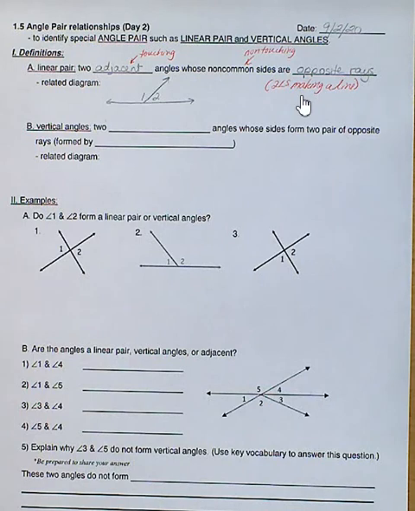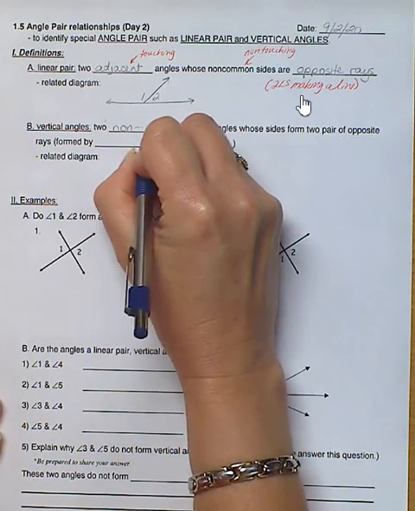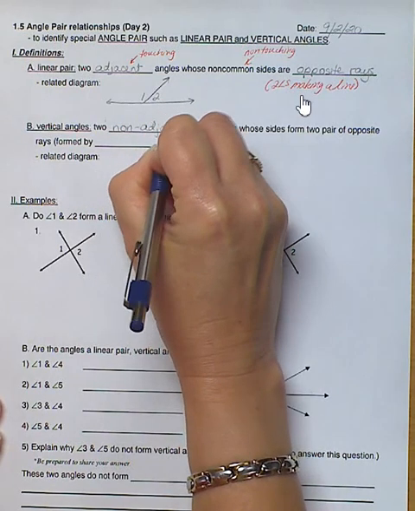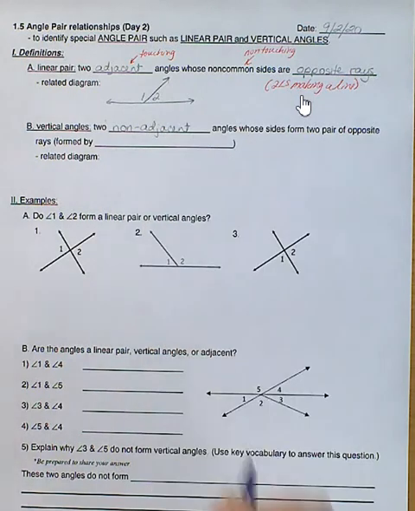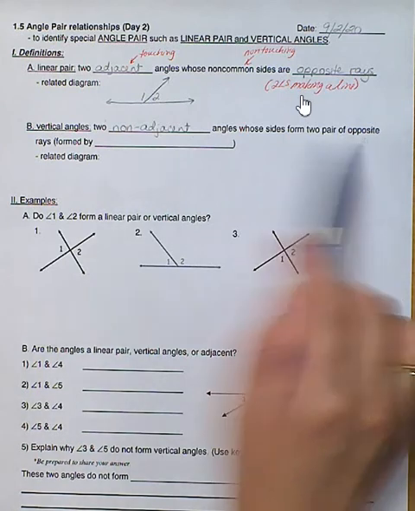Vertical angles are two non-adjacent angles whose sides form two pair of opposite rays. So we know an opposite ray is a line, so now there's two pair of lines.